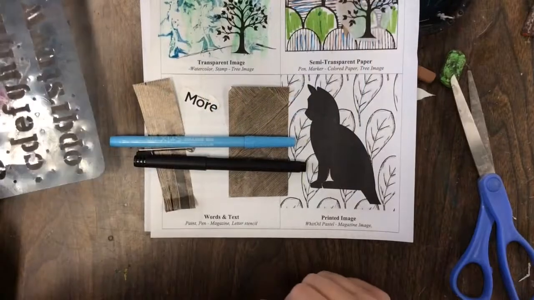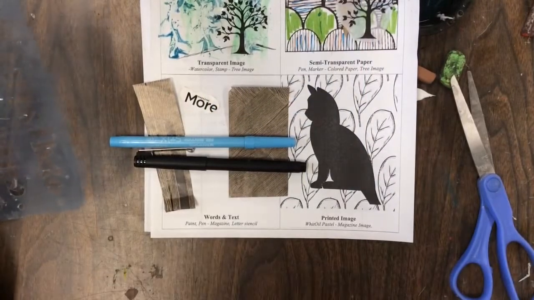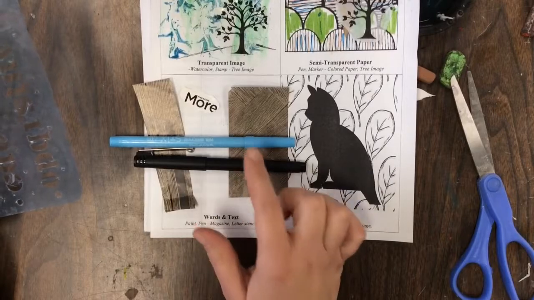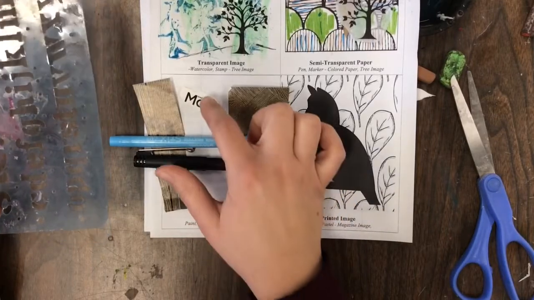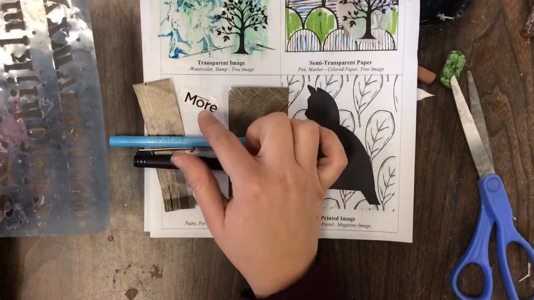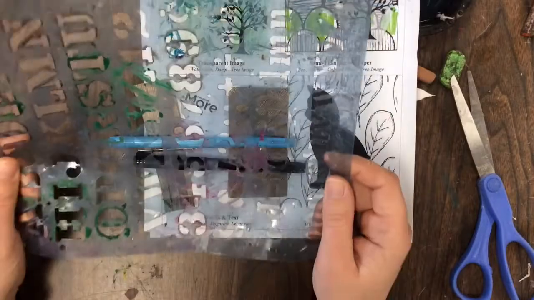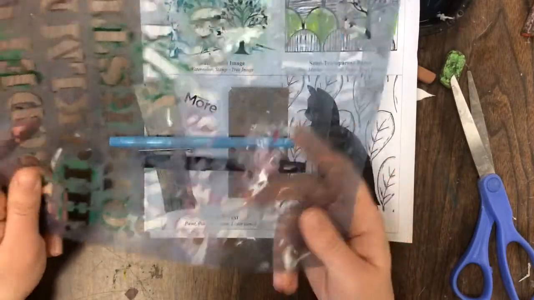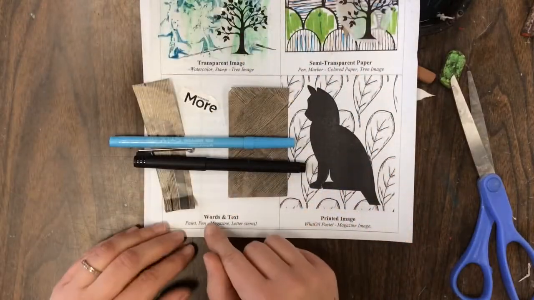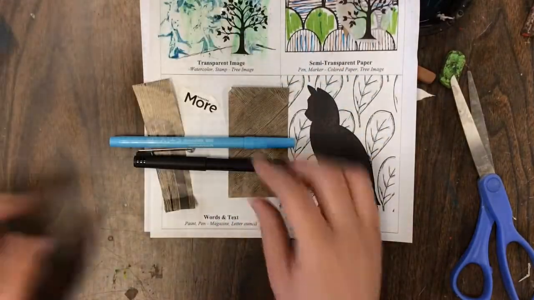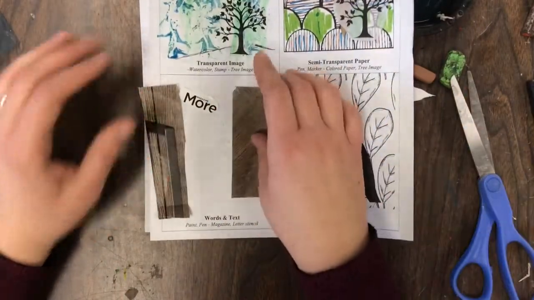All right, so we're on to our almost last one, and for this one you're going to need, I know it doesn't say marker, but I'd like you to get a marker, a pen, a word that's printed from a magazine, two little pieces of magazine, and some kind of stencil, okay? You can do letter stencils, up to you. This one is going to be working on words and text, and it's going to be highlighting stencils as well. All right, so we're going to start off by building a background.